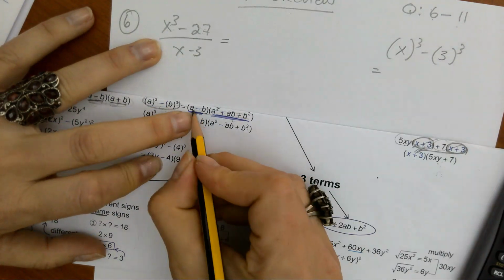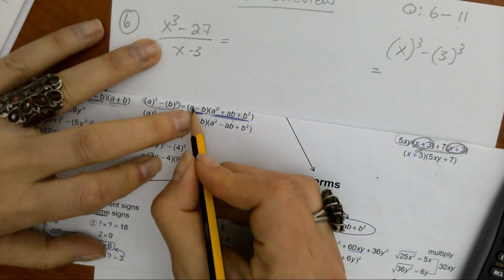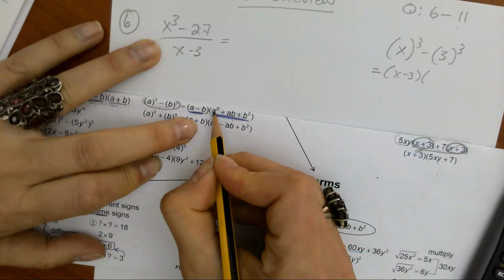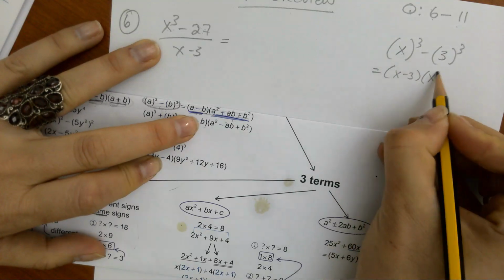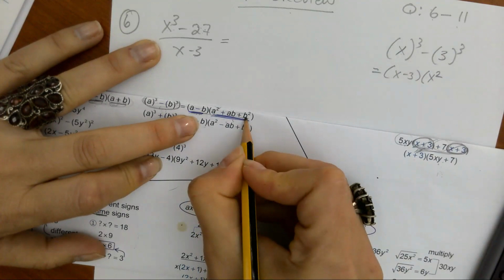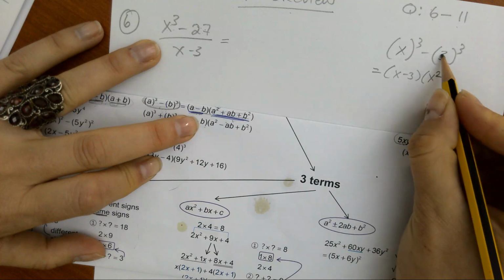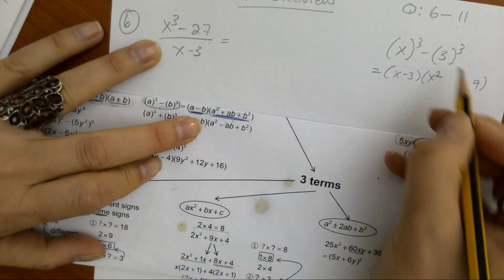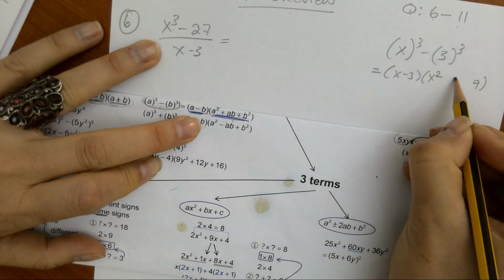So it says, take whatever you write, x minus 3, square the first one, x squared, square the last one, 3 squared is 9, and then multiply them together, 3 times x is 3x.